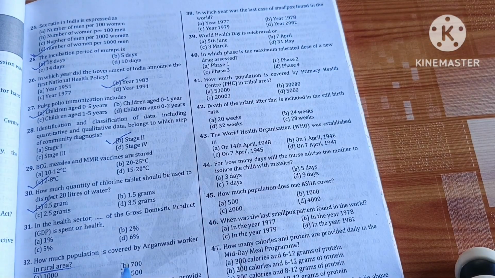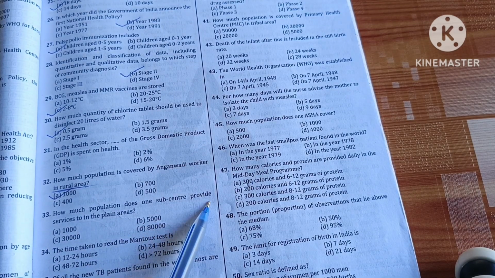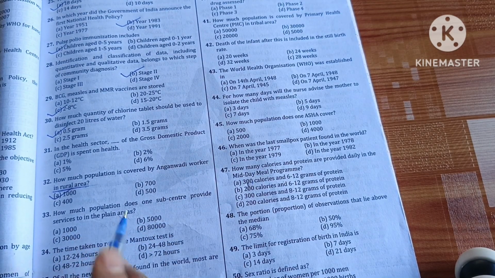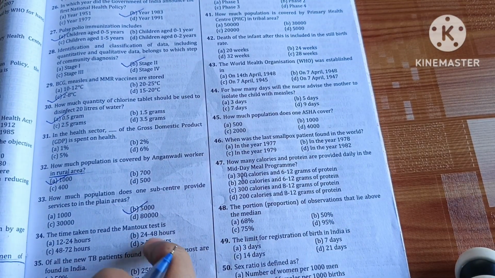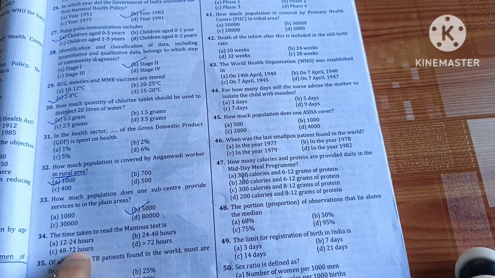How much population is covered by an Anganwadi worker? 1000. How much population does one sub-center provide services to in a plain area? 5000. Time taken to read the Mantoux test is 48 to 72 hours.